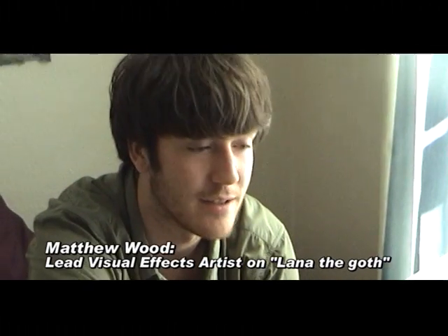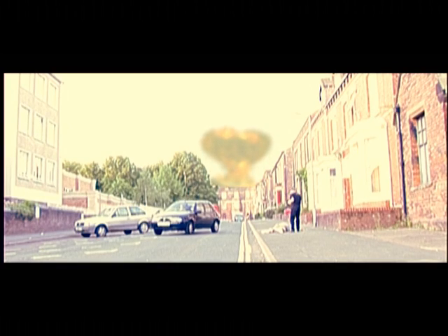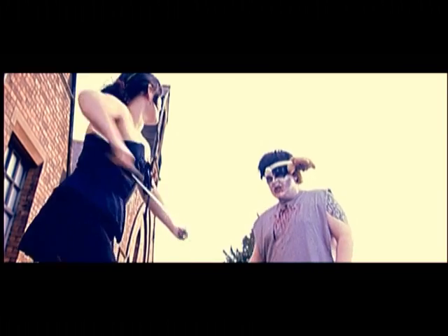Matthew Wood, lead visual effects artist on Lana the Goth. And what have you been doing? Leading visual effects on Lana the Goth. So far I've been doing exploding atomic bombs, decapitations, cutting Dom in half on his head, and generally disfiguring and dismembering people.